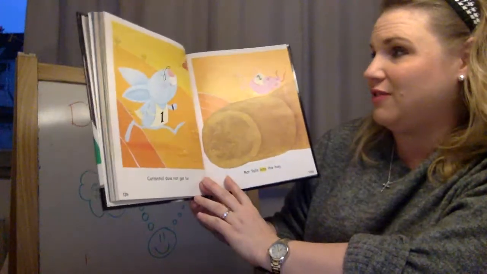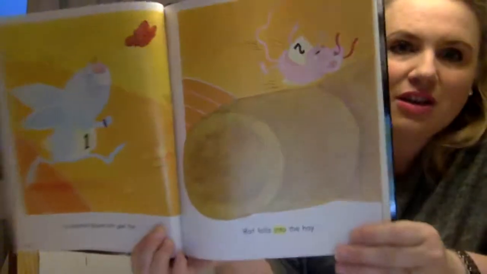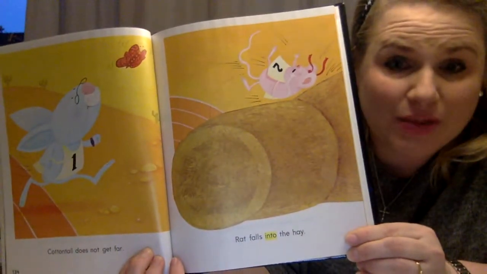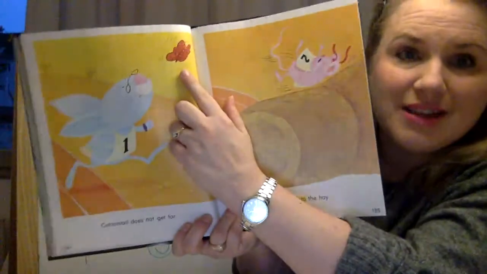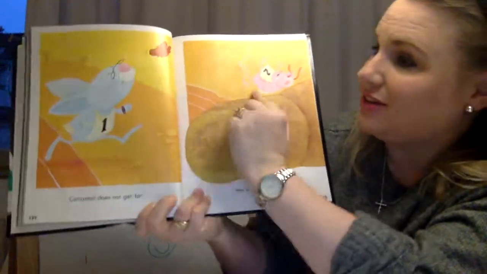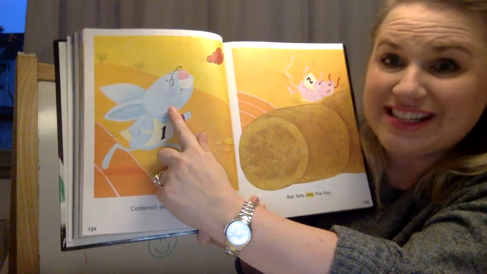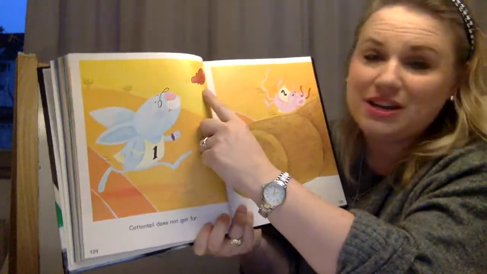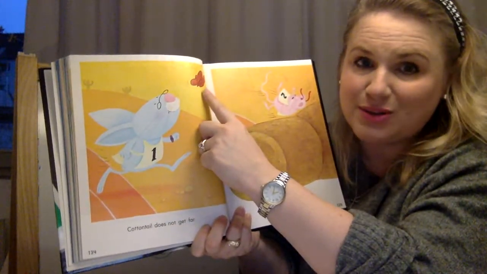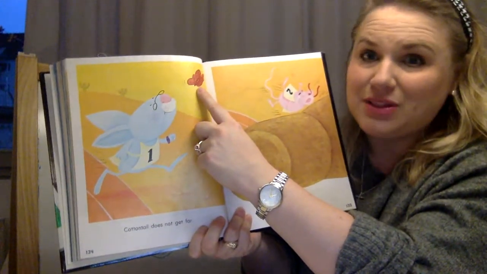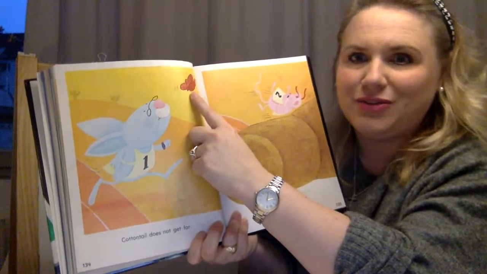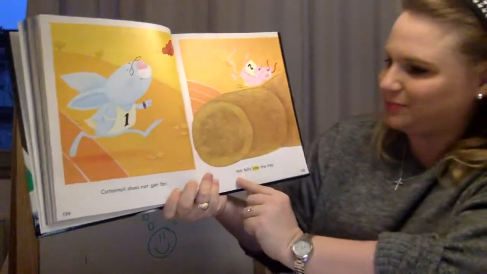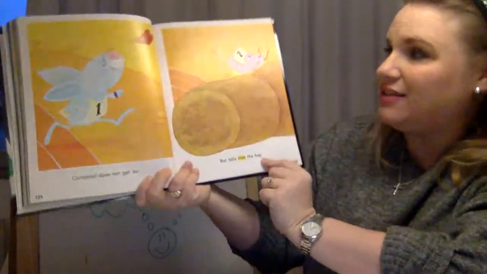Cottontail does not get very far. Uh-oh, why do you think Cottontail is not getting very far? The author doesn't tell me in the words, but I can see a butterfly up here, and it looks like maybe it's getting Cottontail's attention. So maybe he's distracted? That could be a conclusion that I could draw, because I know sometimes when a butterfly comes along, I like to look at it and follow it and find out where it's flying off to. So maybe he's distracted?